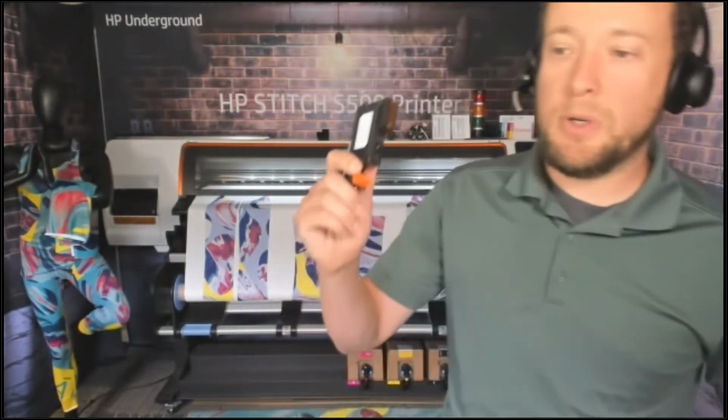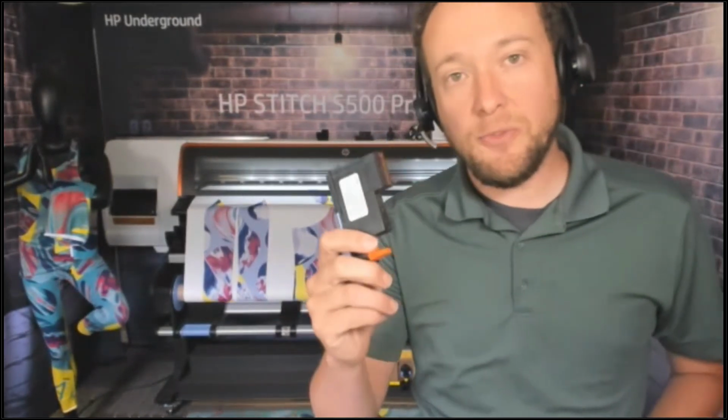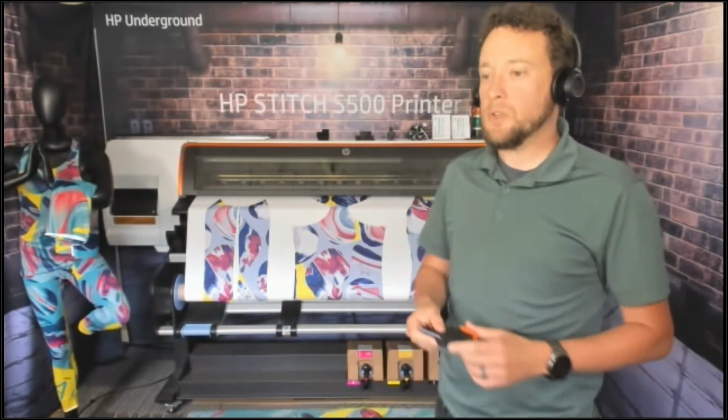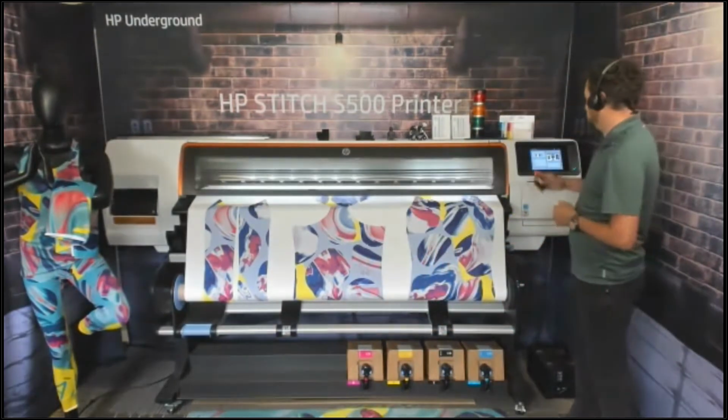Again, this printhead has 4 times more nozzles than a piezo printhead. And that allows us to have a higher resolution, even down into 2-pass: 1200 by 1200 DPI for this printhead, even in 2-pass. If you want to achieve 1200 by 1200 with a piezo printhead, you have to add more passes. So that is some of the advantages that this printhead gives to this printer.